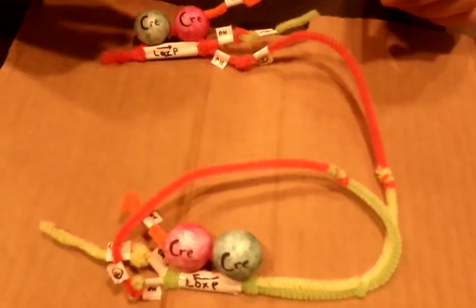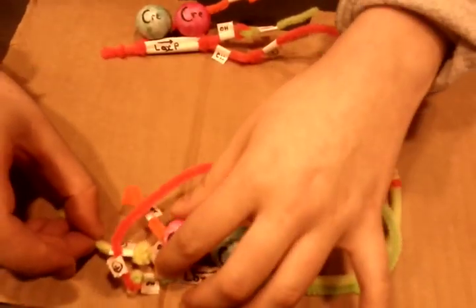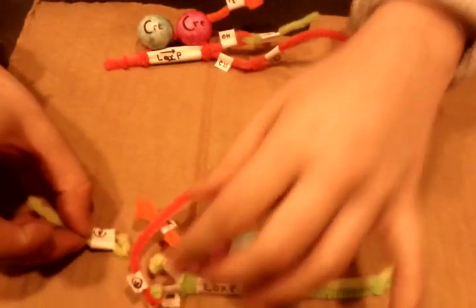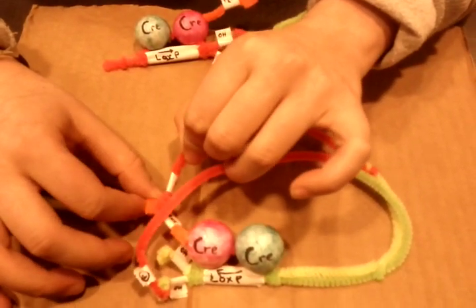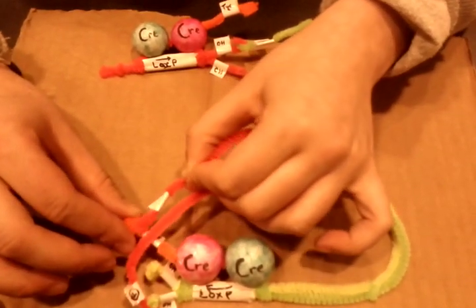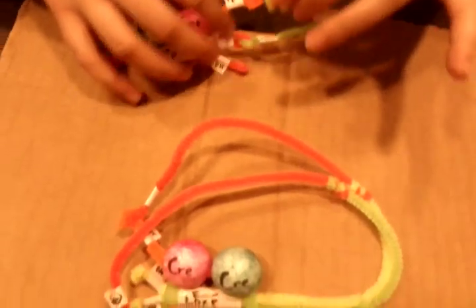So what happens here is, again, you get this catalytic activity to cut the DNA, and you get the formation of the phosphotyrosine intermediate molecule. Here and here.